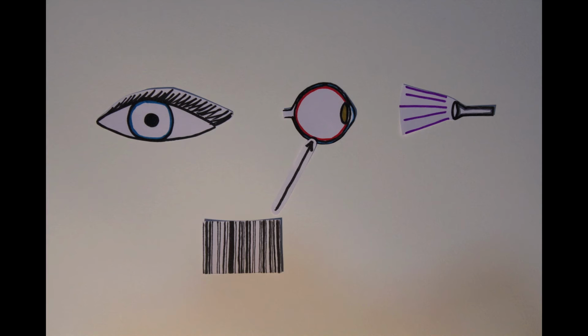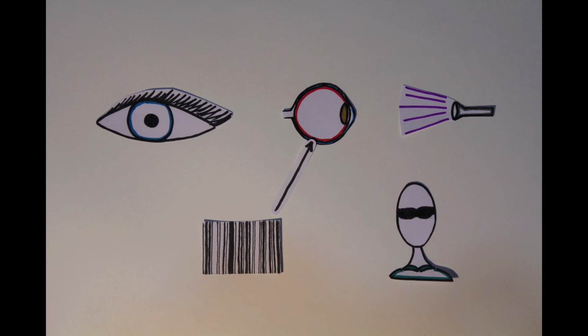An eye scan scans the retina of your eye with an infrared light. Your retina in your eye is like your own personal barcode. It doesn't change over time or after surgery. Even blind people can use it.